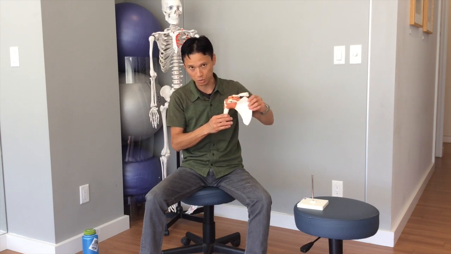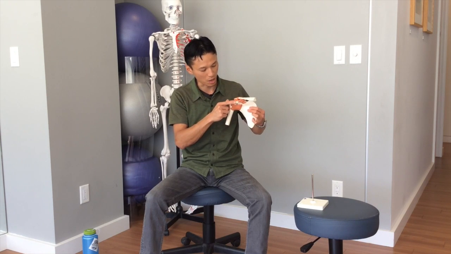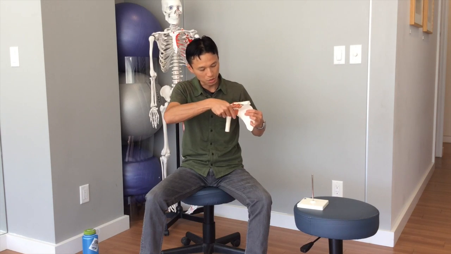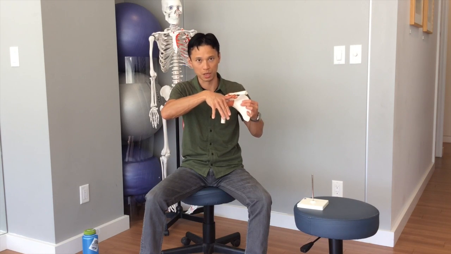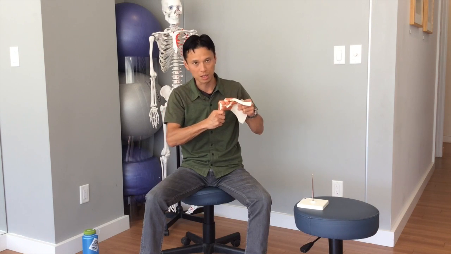Another muscle that can also contribute to that is the pectoralis minor, which attaches right onto the coracoid process, and to the third, fourth, and fifth rib, because that can also pull things forward a little bit more, giving you more impingement.